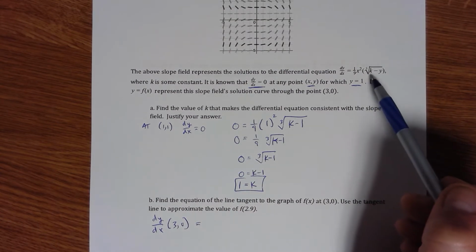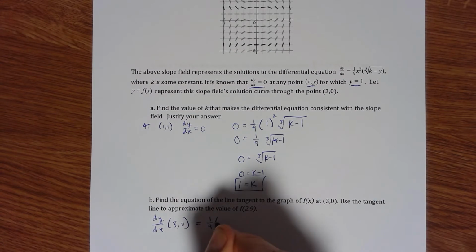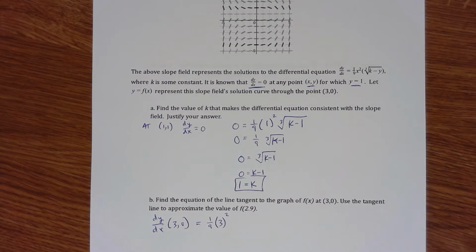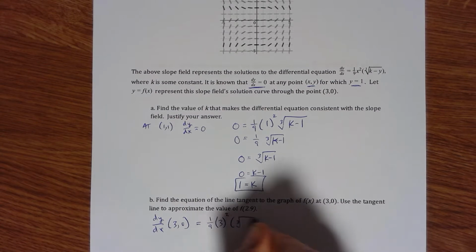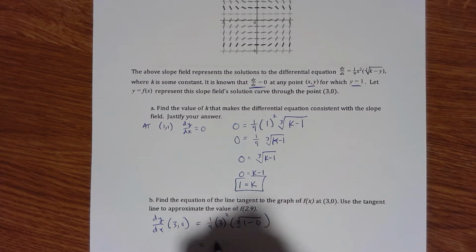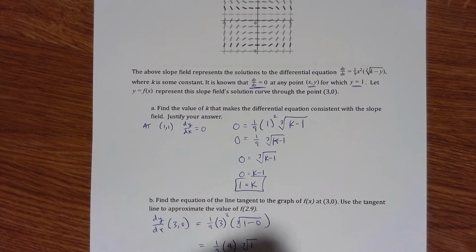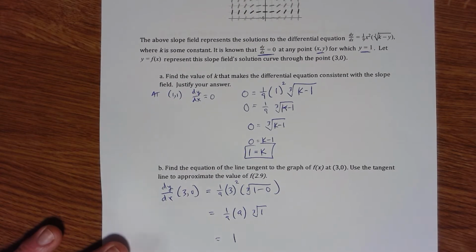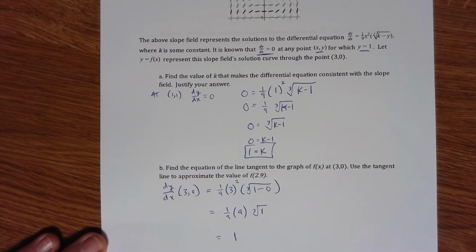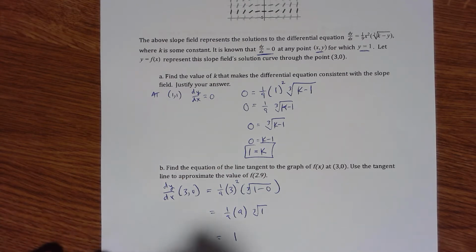So again, I'm going to go up to refer to dy/dx. So it is 1/9 x squared, so 3 squared, times the cube root of, we know k has a value of 1, so we're going to use 1 for k, 1 minus 0. So 1/9 times 9, which is 1, times the cube root of 1, which is also 1. So we get that the value of dy/dx at the point (3, 0) is going to be 1. That is the slope of our tangent line.